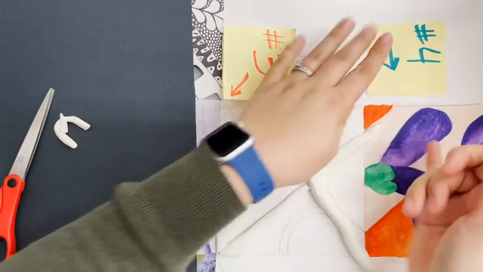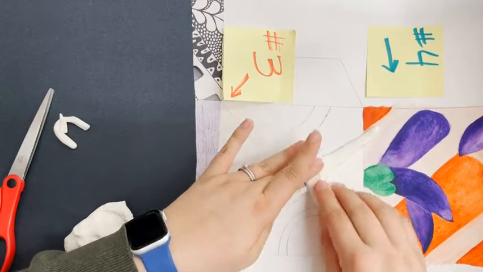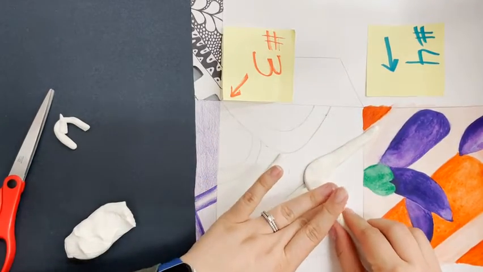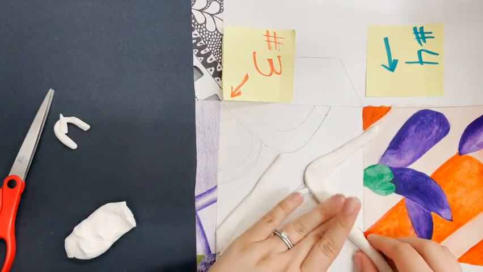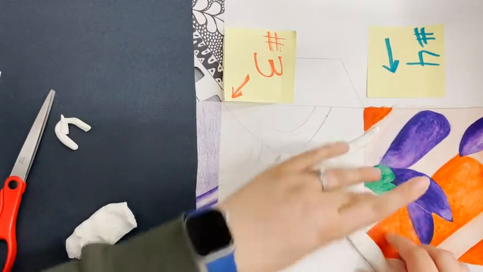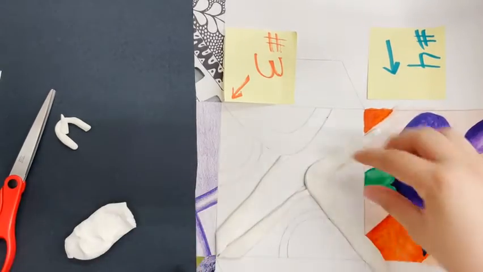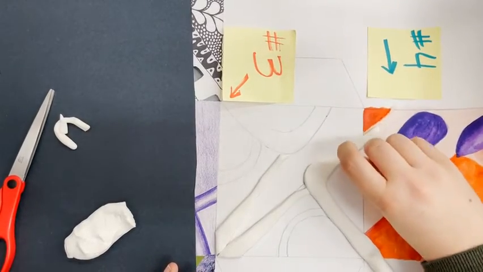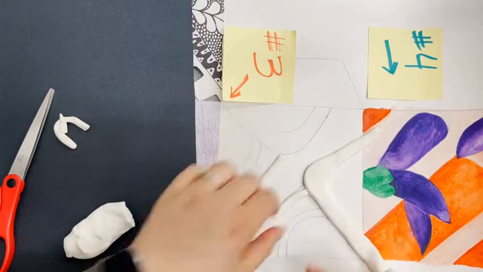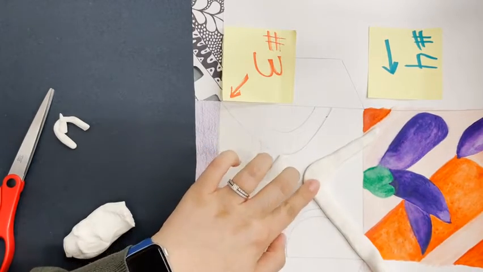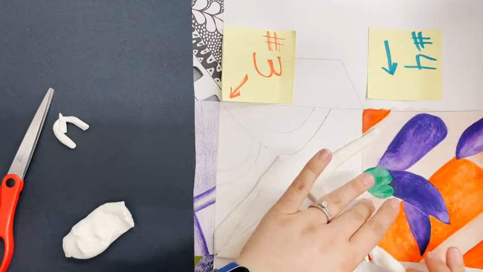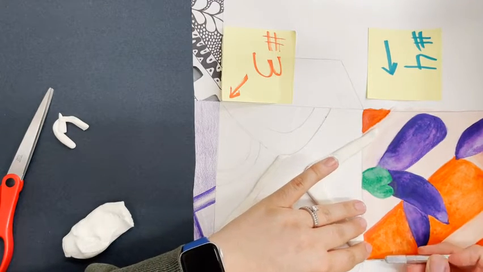This is really easy to mold. It is a little bit difficult to get really specific textures. This isn't going to be as easy to model as clay, for example. Clay is going to be a lot easier for you to manipulate. Okay, I'm going to cut off the extra.